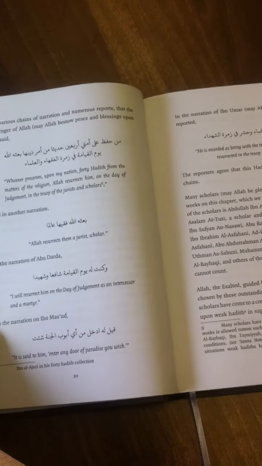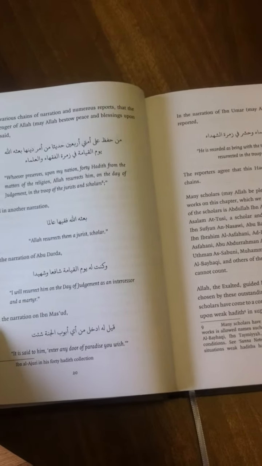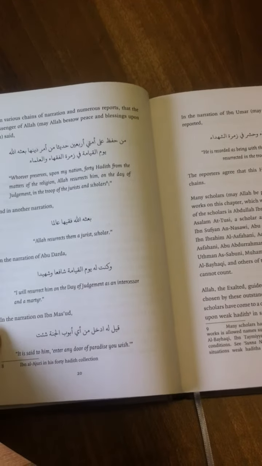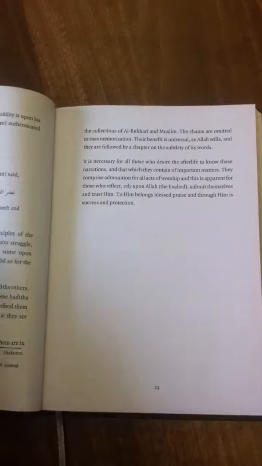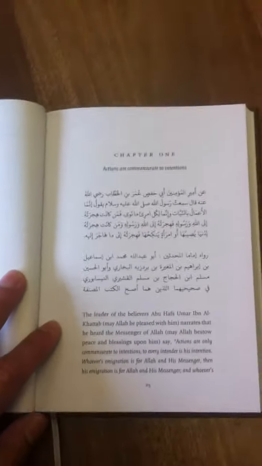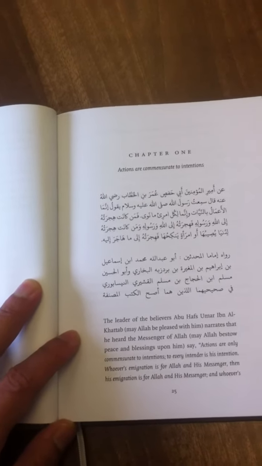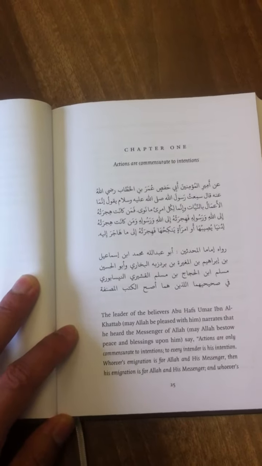So this is very important. And from this hadith, many scholars have compiled collections of 40 hadiths about certain subjects, and this is probably the most famous of all the 40 hadith collections, because there are many on several different subjects.